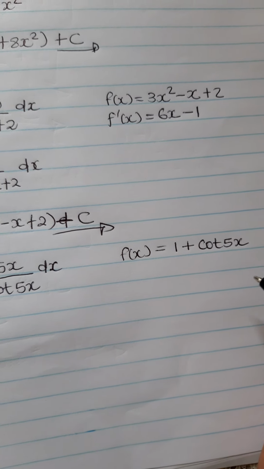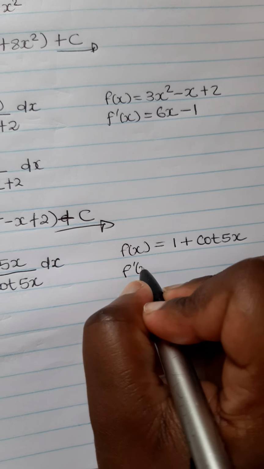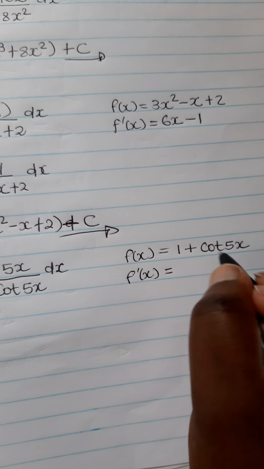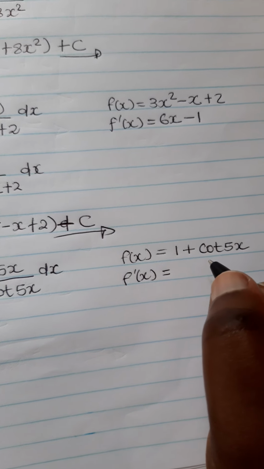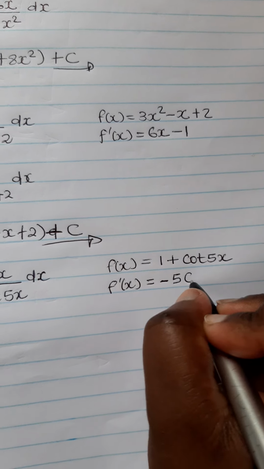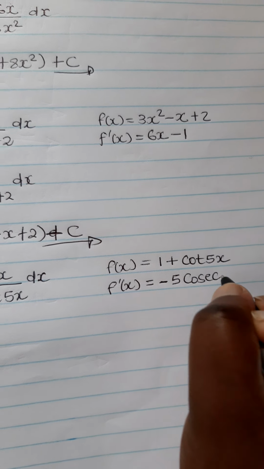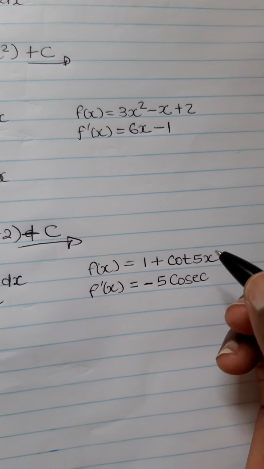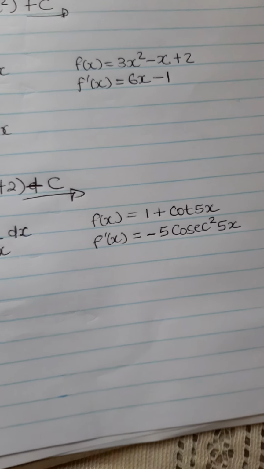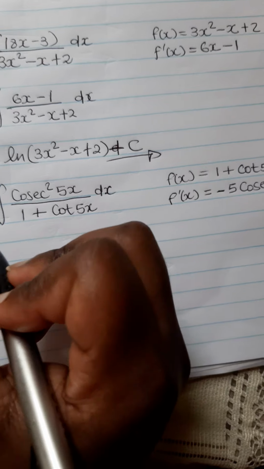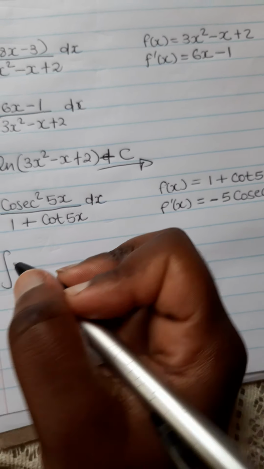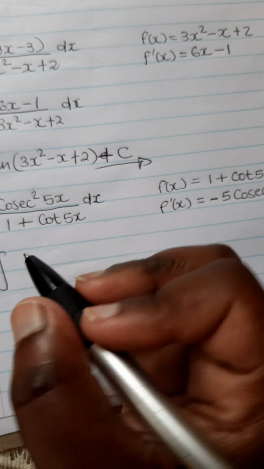Right. Now, the derivative of this would be equal to, what is the derivative of cot? The derivative of cot is negative 5 cosec squared 5x. Right. Now we go back to this equation and write it in the form that will satisfy the rule.